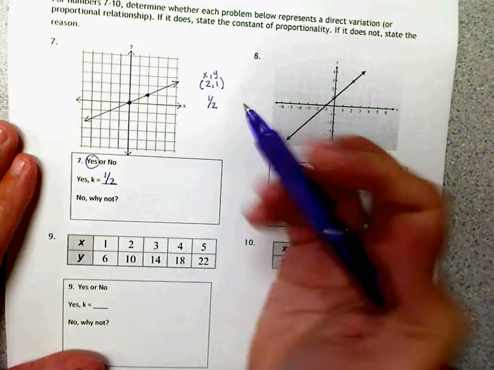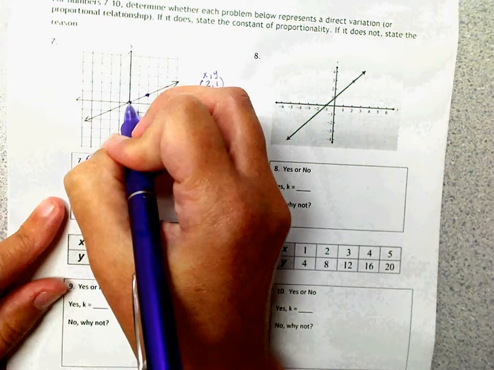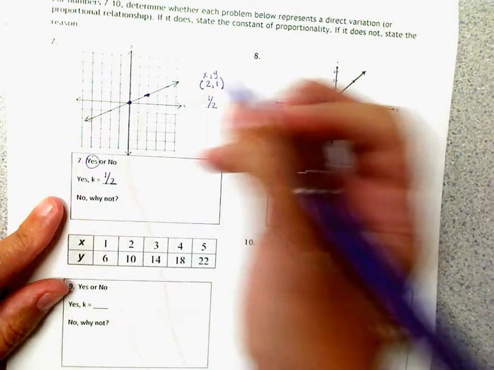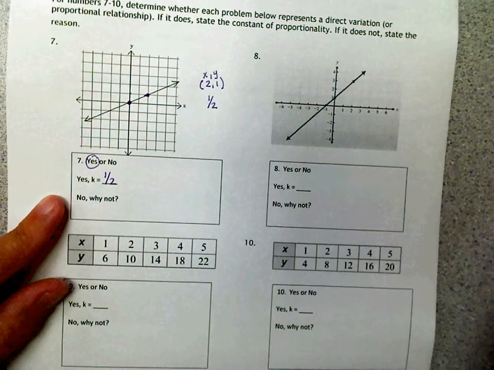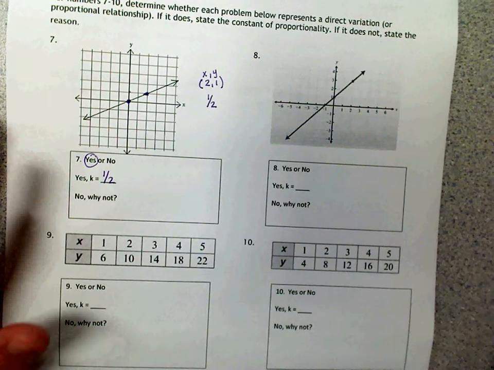The other way is, like I said, just to find the slope. You go up 1 over 2, so k is 1 over 2. So there's two different ways you can do that.